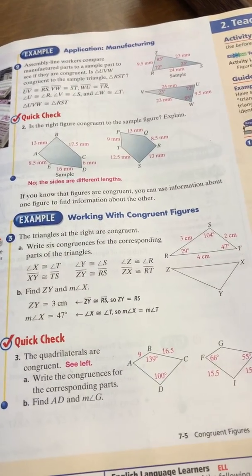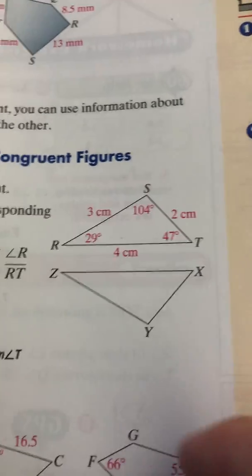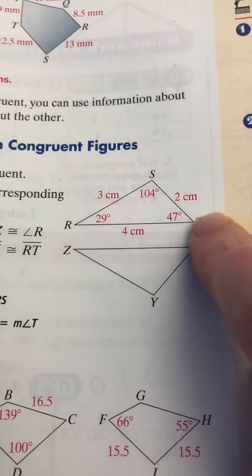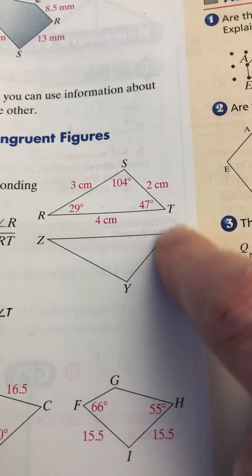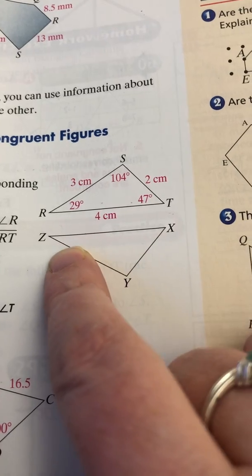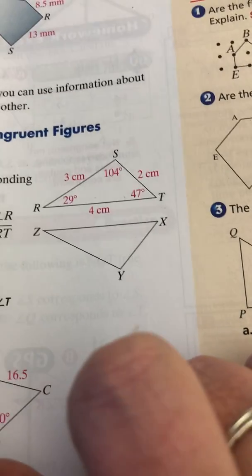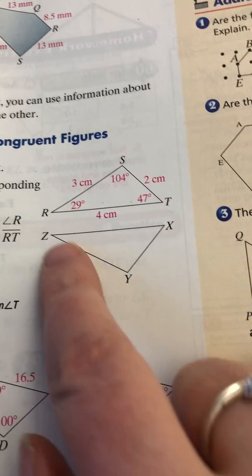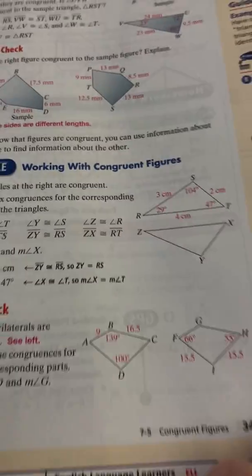And then the third part of today is working with congruent angles. So when looking at something like this, you have to find out who would match up. They did it really nice for you here. So angle T is the same as angle X. So angle X would be 47 degrees because T is. Angle Z is R, so it would be 29 degrees. I don't have to take my protractor out to measure, because we look at that. This is going to be 4 centimeters, this is going to be 2, this is going to be 3, this is going to be 104 degrees. So these two are congruent.